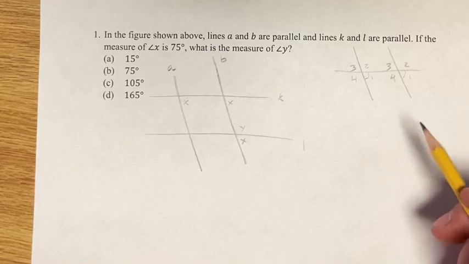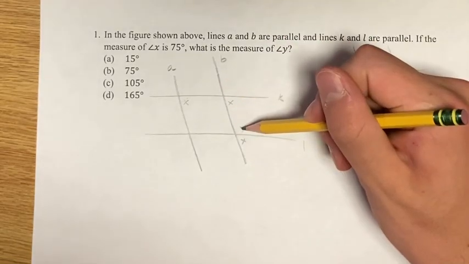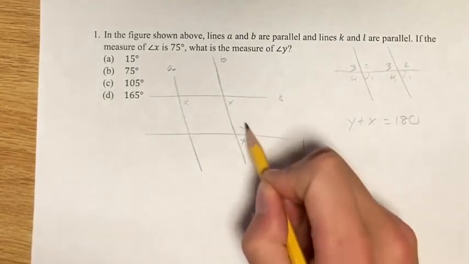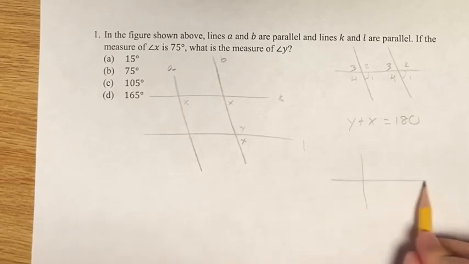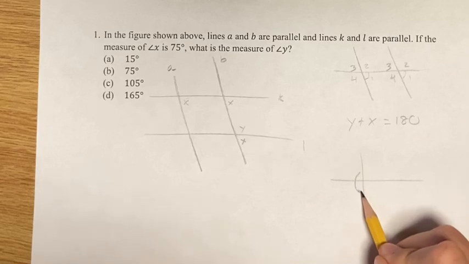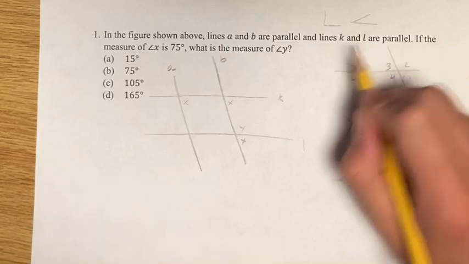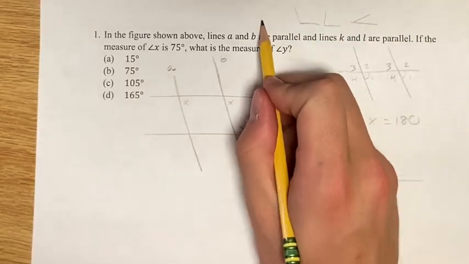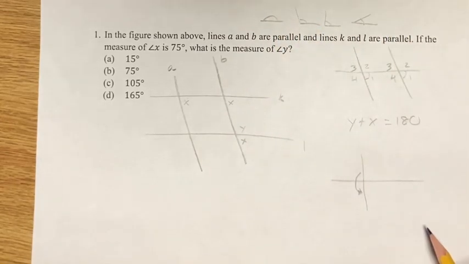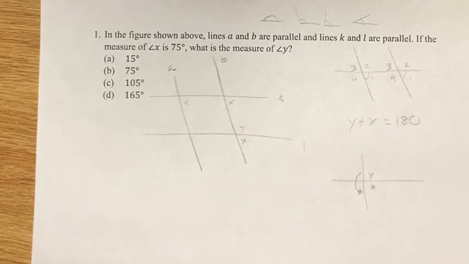So on line B, angles Y and X have to add up to 180 degrees. Why is that? Well, zooming in on this diagram right here, the measure of a line is 180 degrees. In the same way that we could say this is 30 degrees, this is 90 degrees, this is 135 degrees, here, here, here, this is 180 degrees. And if Y and X make up those 180 degrees, Y plus X has to equal 180.